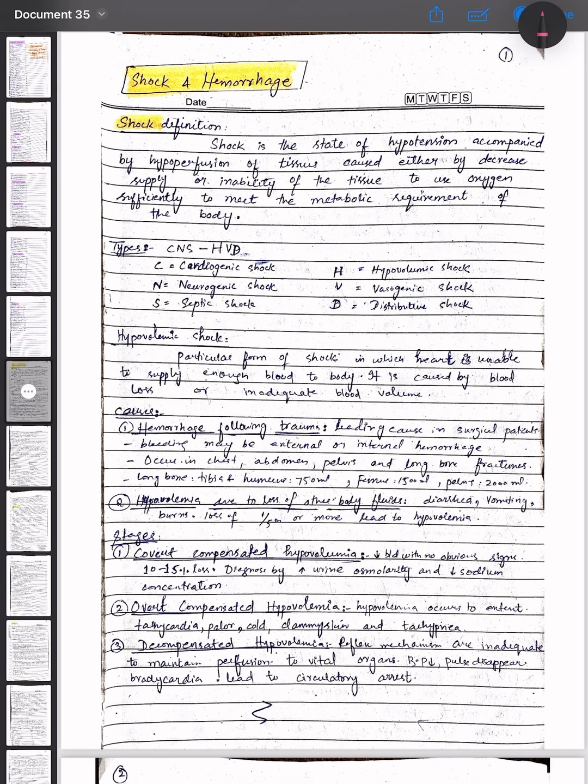Starting from general surgery portion, the first chapter we will be discussing is shock and hemorrhage. Let's define shock. Shock is the state of hypotension accompanied by hypoperfusion of tissues caused either by decreased supply or inability of the tissue to use oxygen sufficiently to meet the metabolic requirement of the body. So how is shock defined? Shock is basically a state of hypotension which is accompanied by hypoperfusion of the tissues caused either by decreased supply or inability of the tissues to use oxygen sufficiently to meet the metabolic requirement of the body.